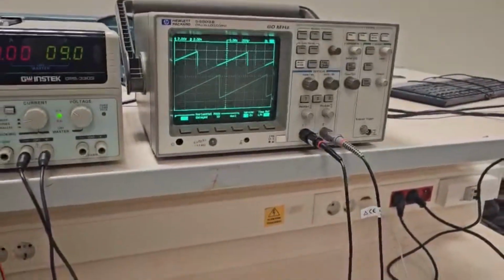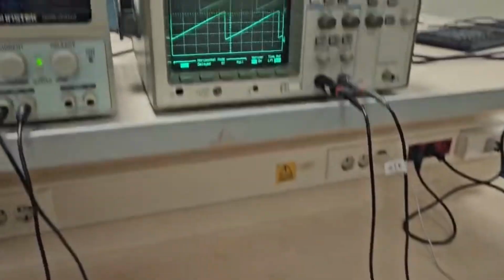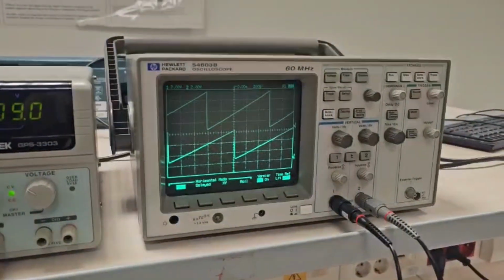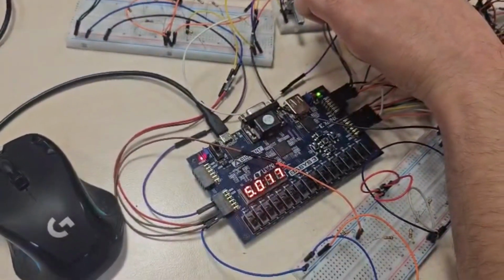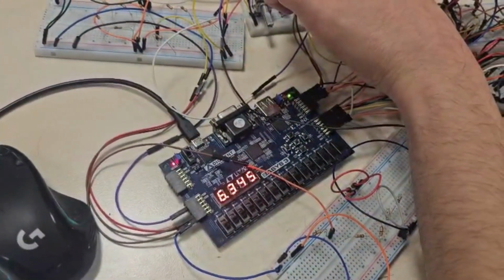We can adjust the voltage here. As you can see on the oscilloscope, the amplitude grows, and we can also observe it from the 7-segment display as well. As I'm adjusting it, it's increasing.